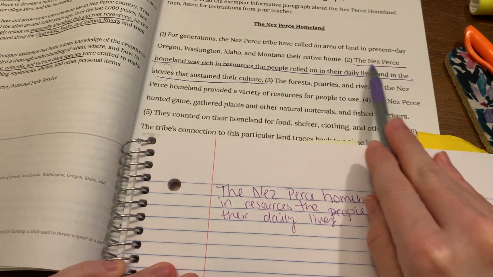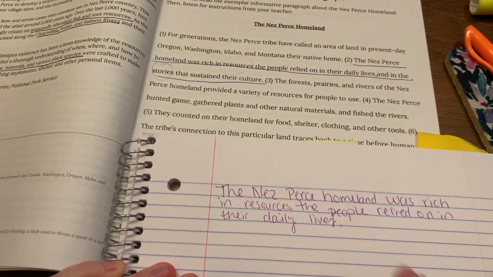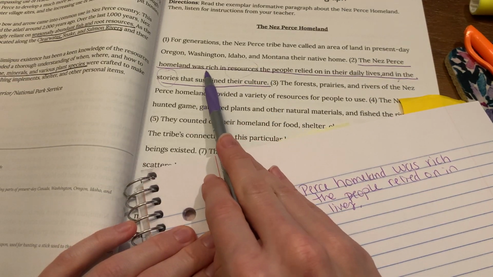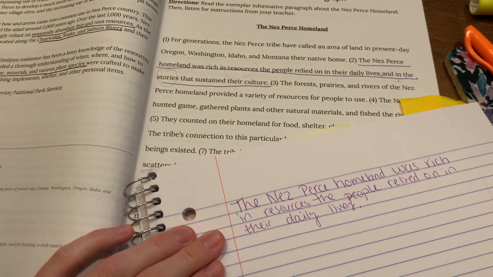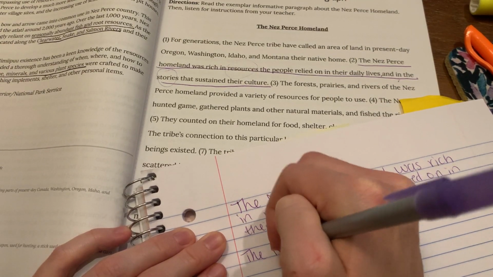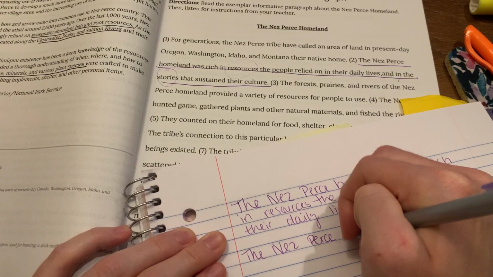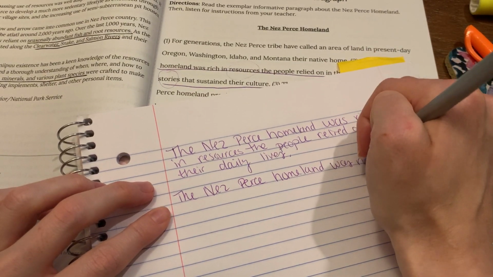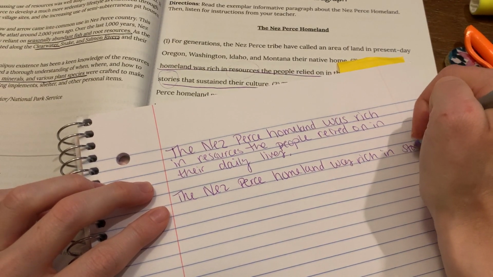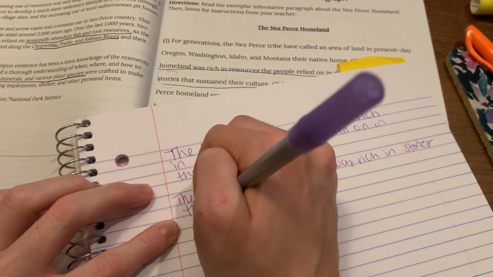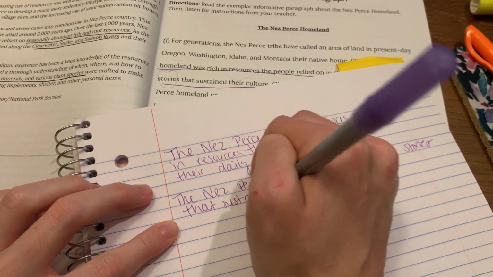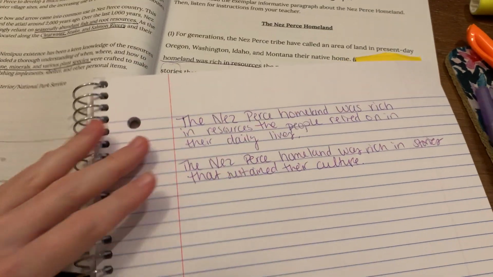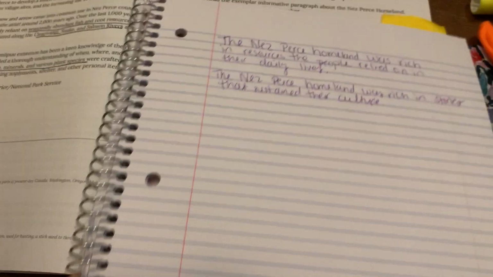Okay, so if you decided to focus on the stories, then you guys could have said the Nez Perce homeland. So this is our topic, our subject. The Nez Perce homeland was rich in stories that sustained their culture. So the Nez Perce homeland was rich in stories that sustained their culture. Boom. All right, so that's that there.